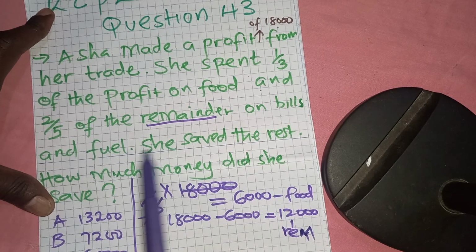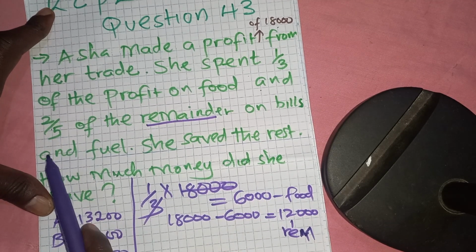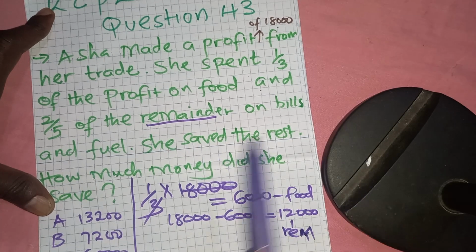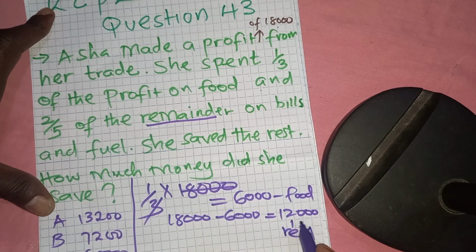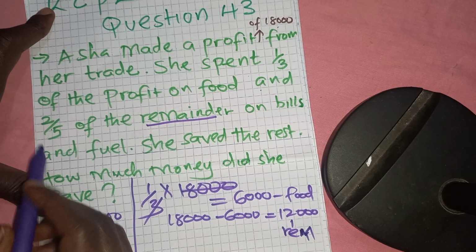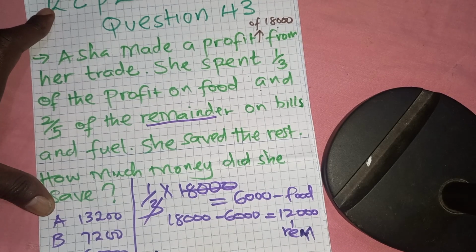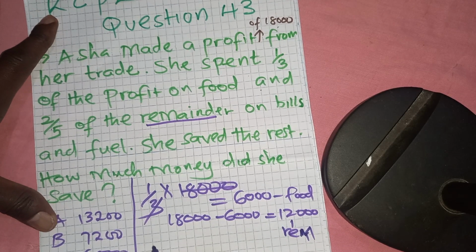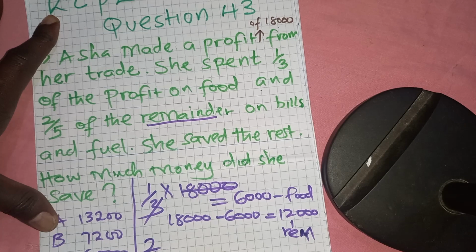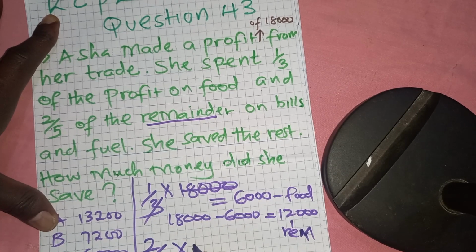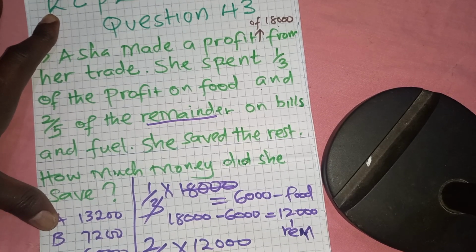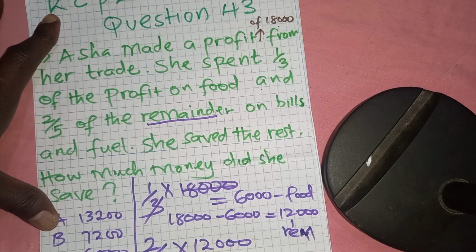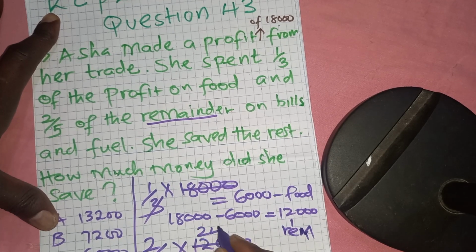So you are told that she spent 2/5 of the remainder on bills and fuels. So 12,000 is the remainder, and she spent 2/5 of it on bills and fuel. So you say 2/5 times 12,000. 12,000 divided by 5 is 2,400.